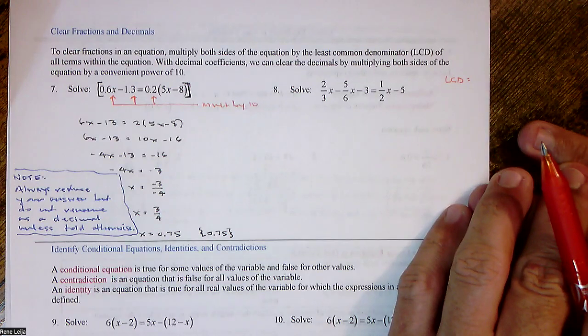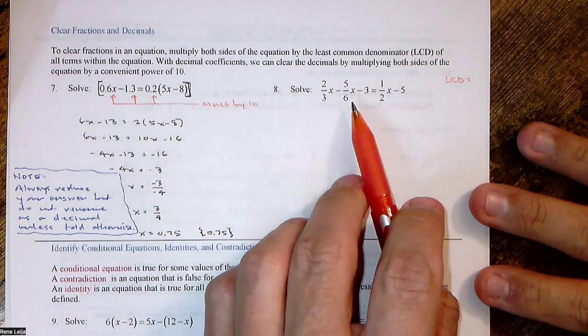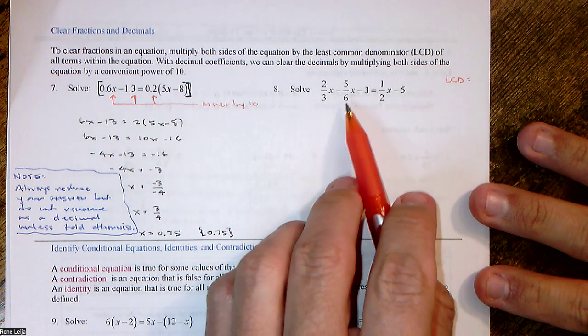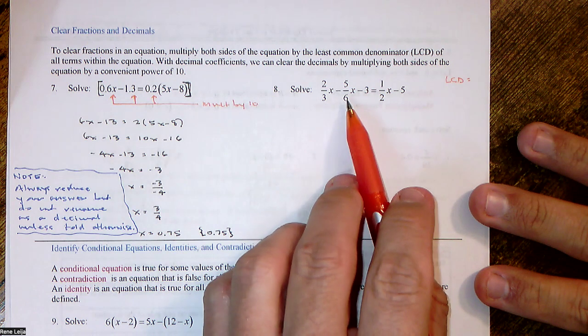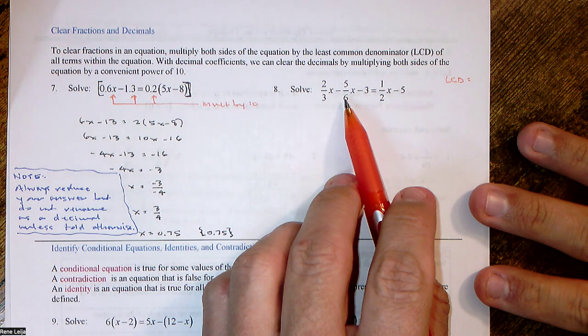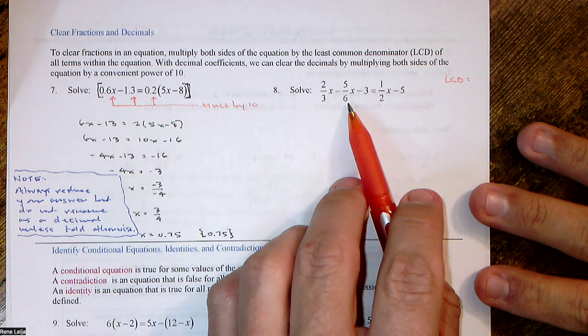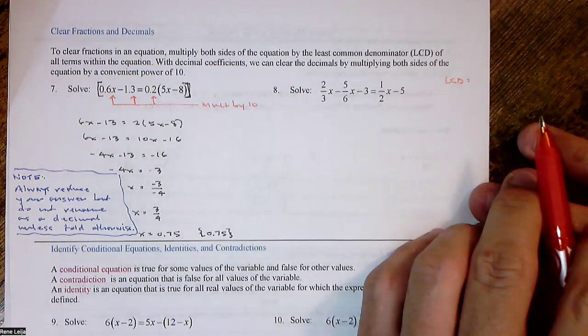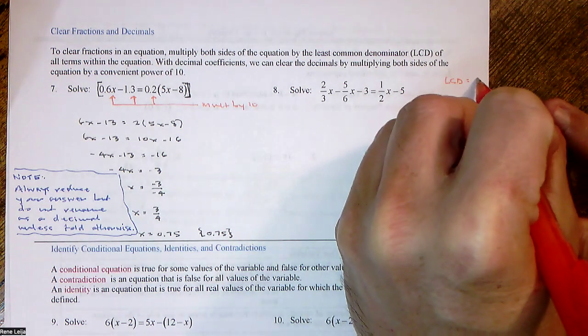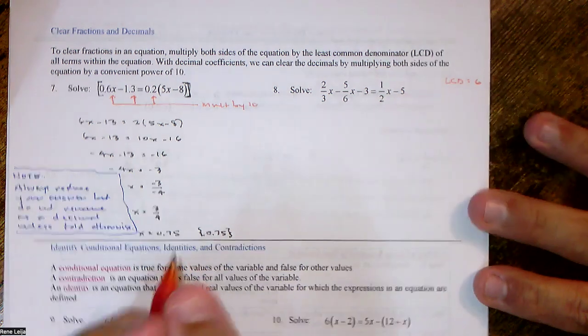We take the bigger number, the 6. Can 3 go into 6 evenly? Yes, 2 times. Can 2 go into 6 evenly? Yes, 3 times. And can 6 go into 6 evenly? Yes, 1. Since that's the case, my LCD is going to be 6.